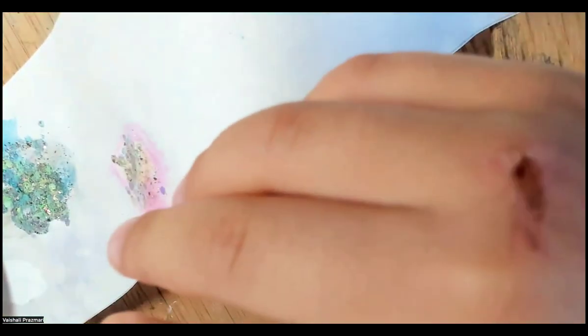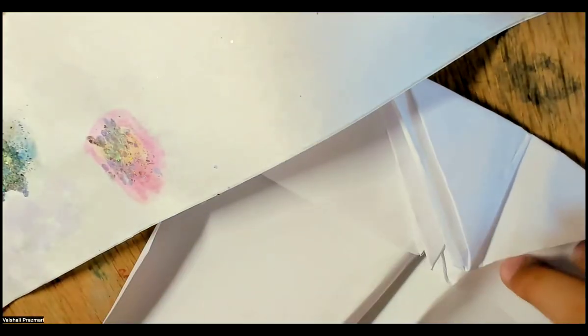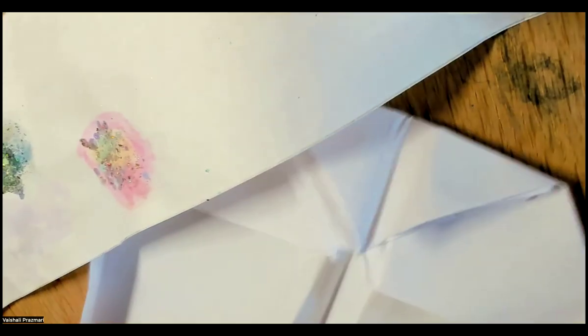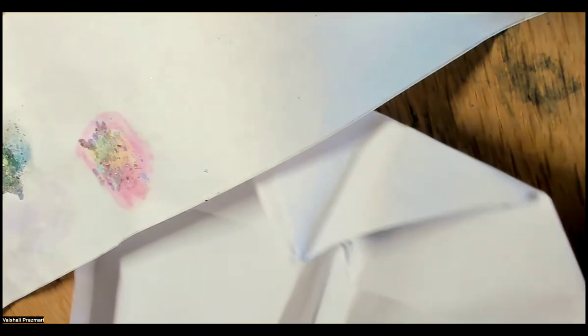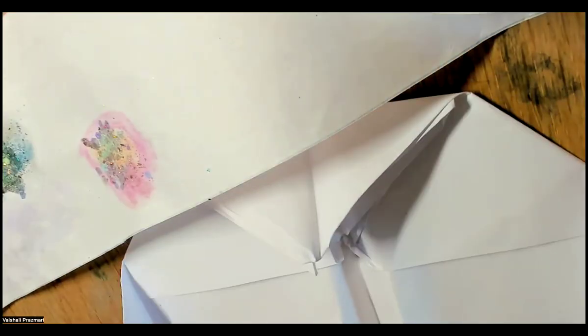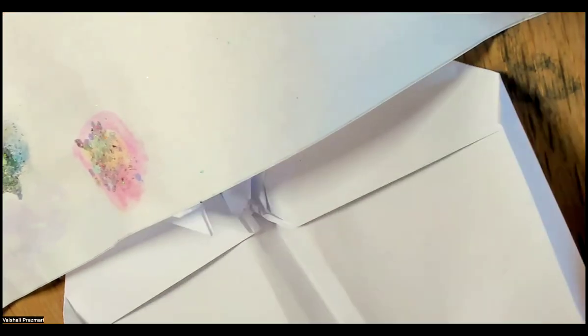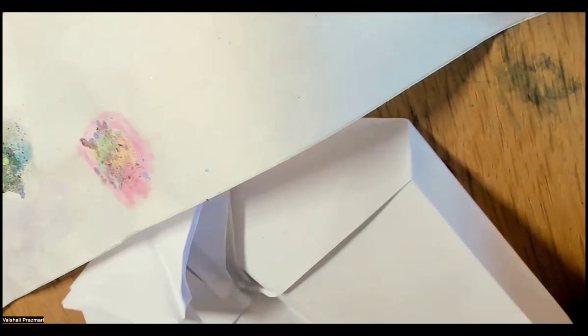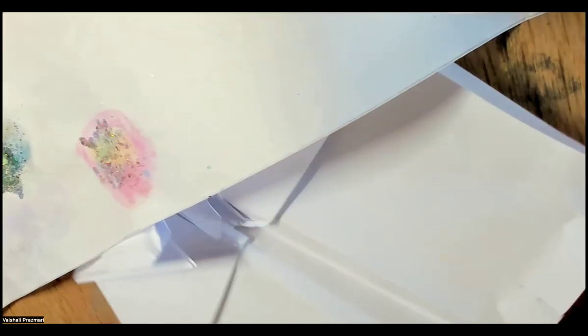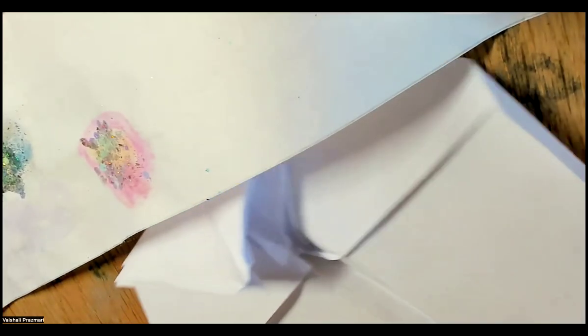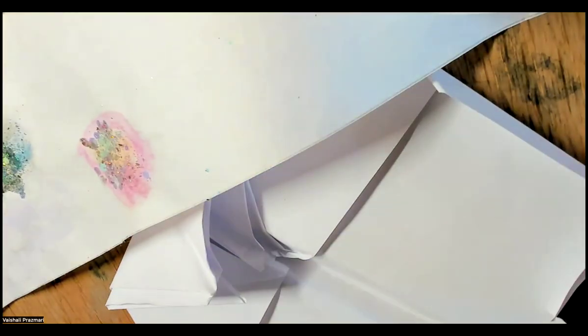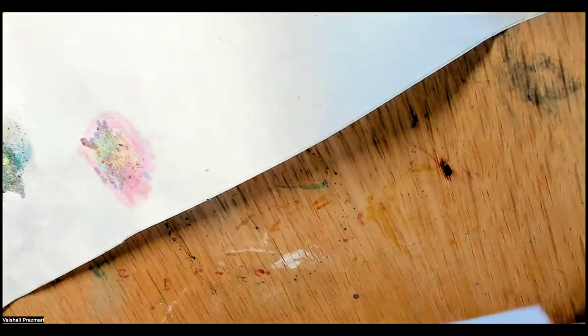And fold the back end to put it in. Then fold it here like this. Fold the wings. Tear it here, however you want. I usually go like this, and then you have a paper airplane, and you can color it however you want.